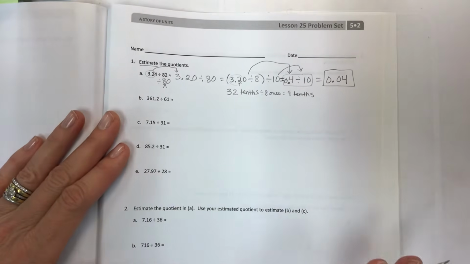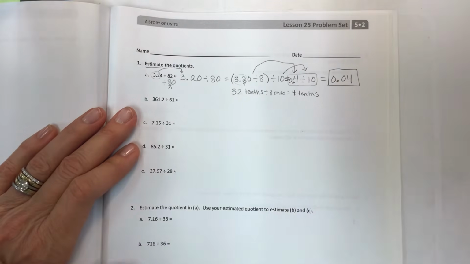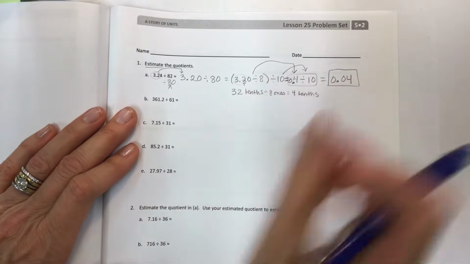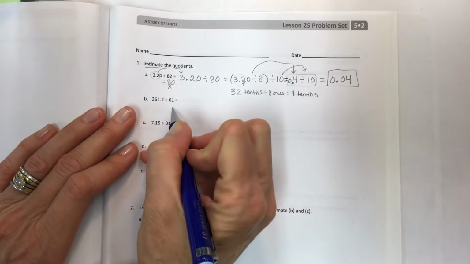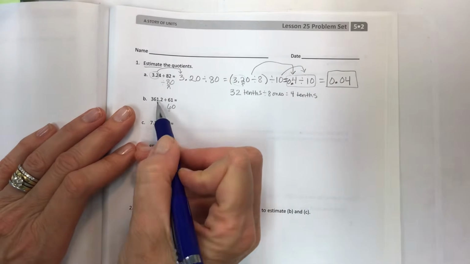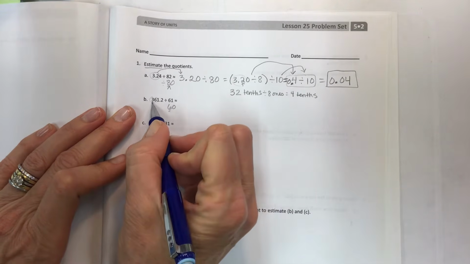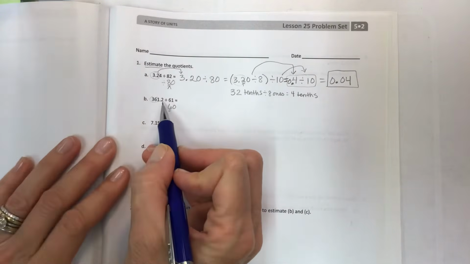So let's do this again, and we'll really look for those compatible numbers, then take it apart and do our division. Round the divisor first, 60. Now I want a multiple of 6. Hopefully the 36 is standing out to you, but it's not just 36, it's 361.